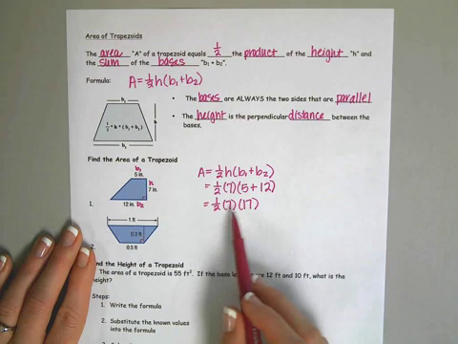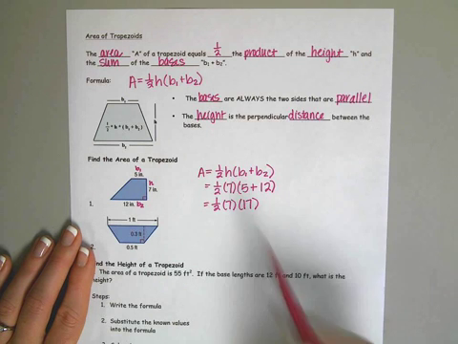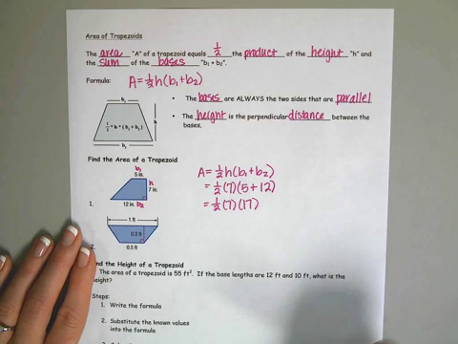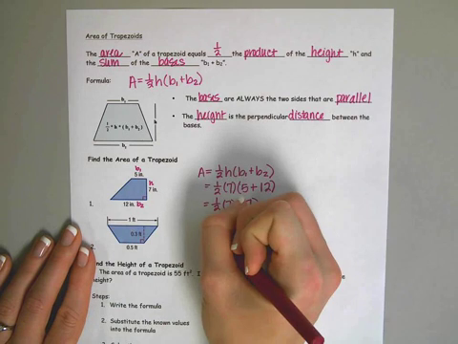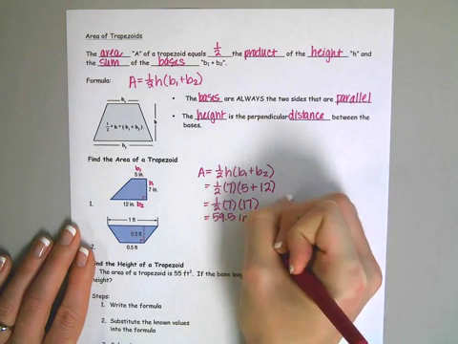I can take half of 7, which is 3.5, and then multiply 3.5 by 17. Remember that it doesn't matter what order you multiply in. When I multiply, I get 59.5 inches squared.